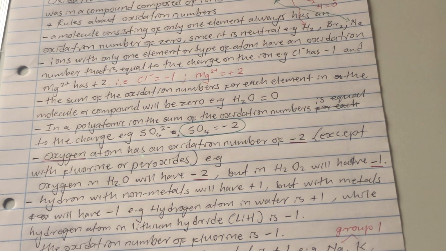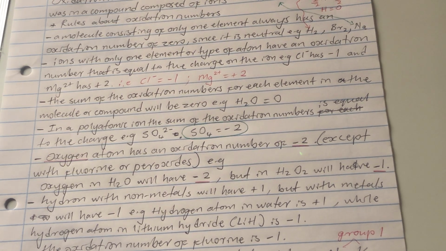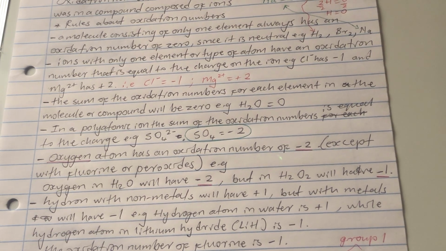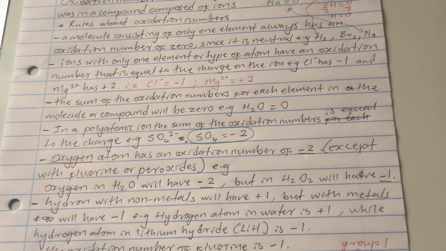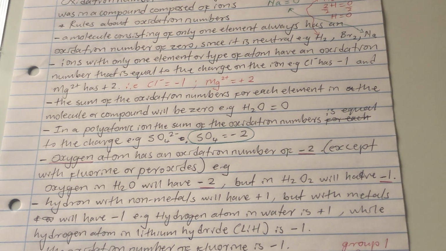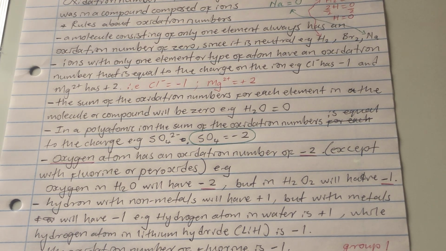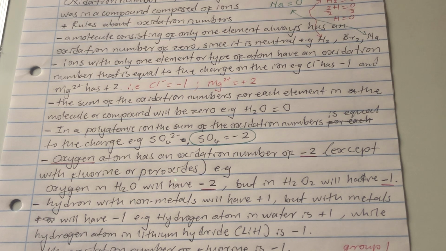Oxygen atom has an oxidation number of minus 2. Where there is oxygen, you put minus 2. But there is an exception. If oxygen is bonded with fluorine, or with peroxide, things are different.